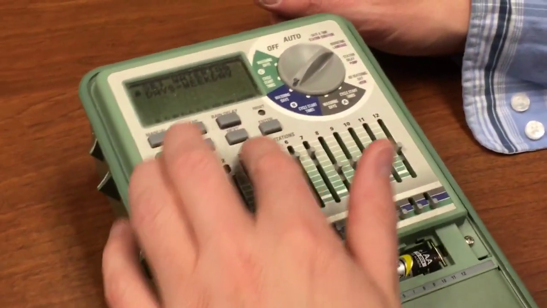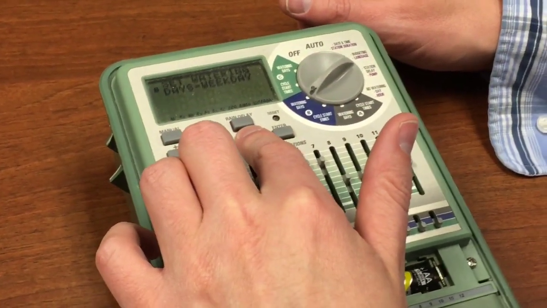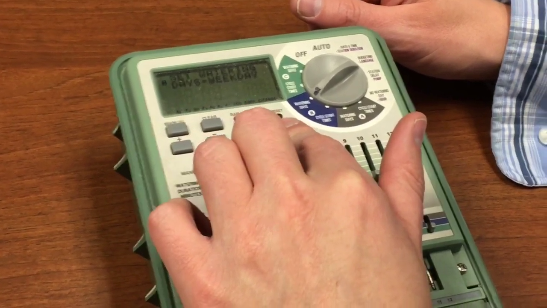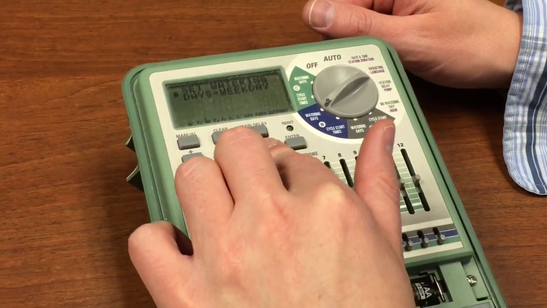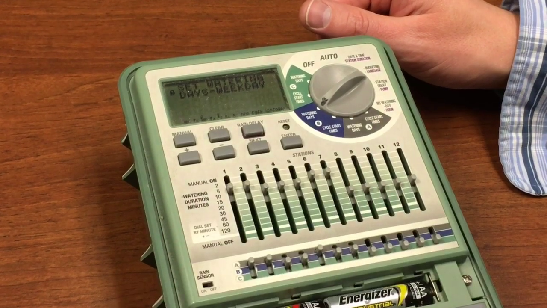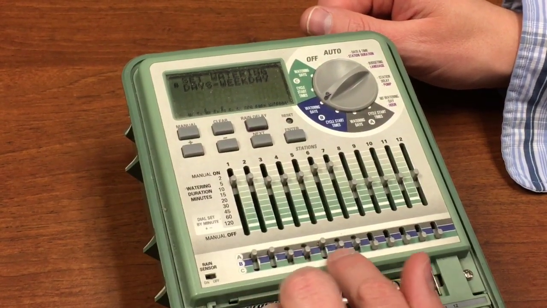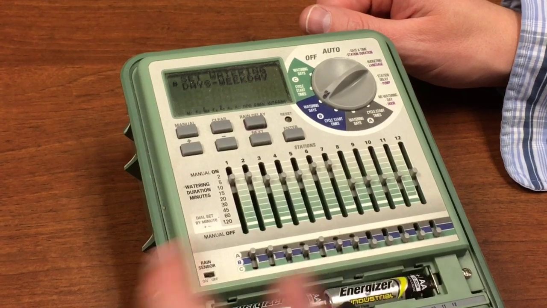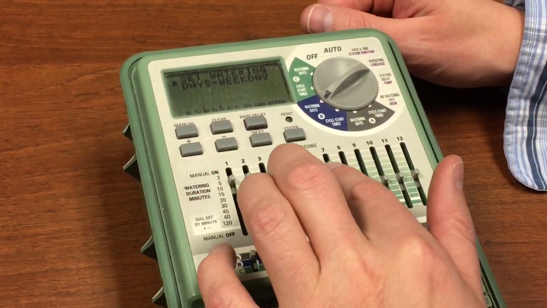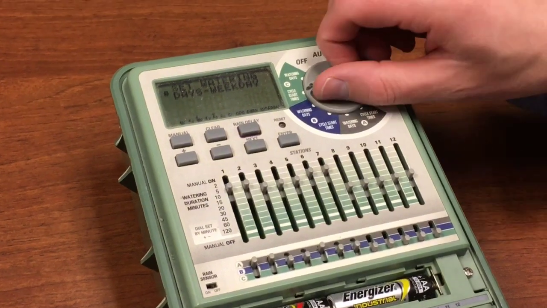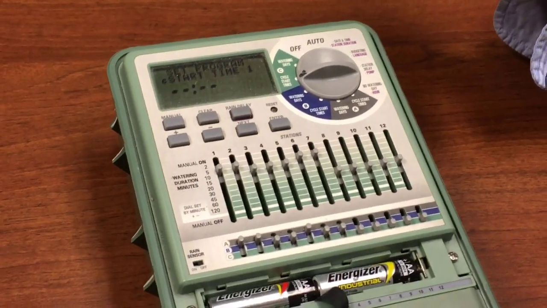So on this one, let's have this on Wednesdays and on Fridays. All right, so program B is set. We're going to have stations 3, 4, 6, and 7 running for the time that I have them set here on Wednesdays and Fridays.